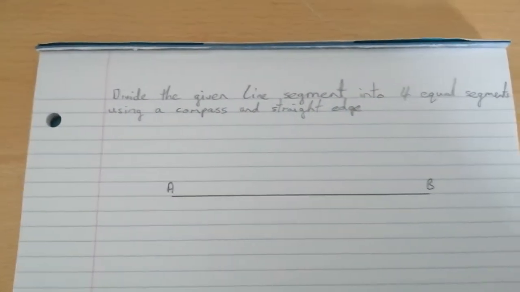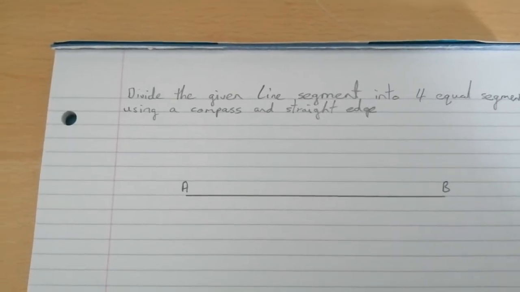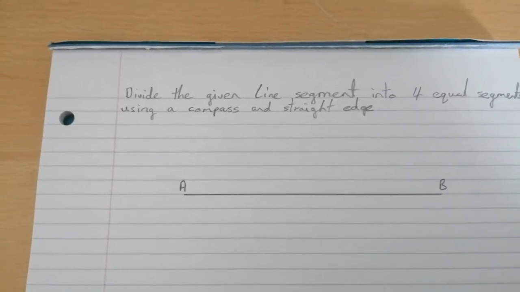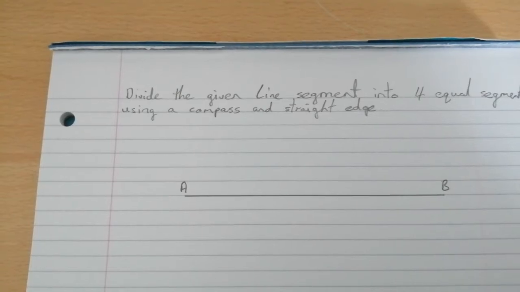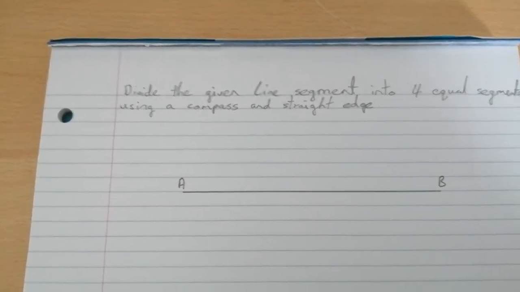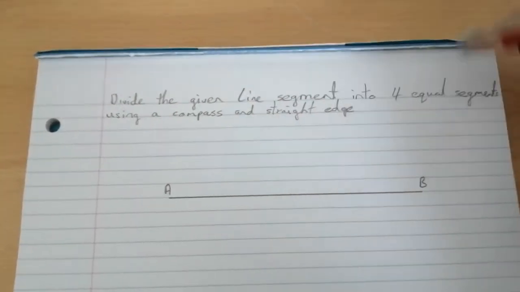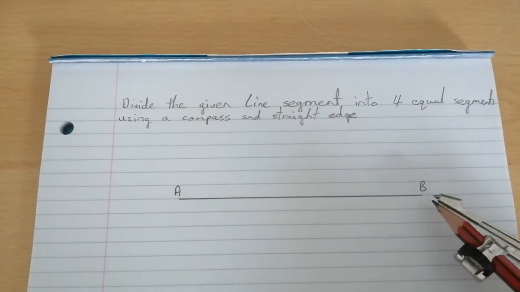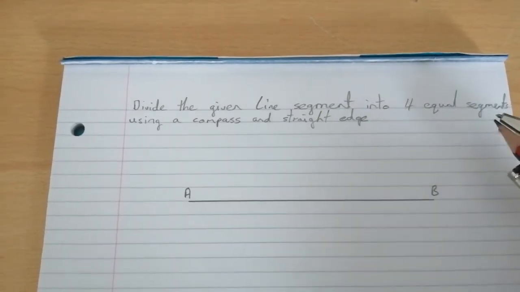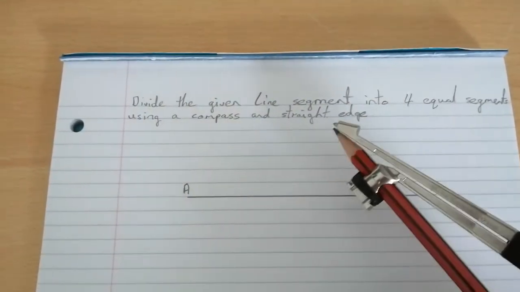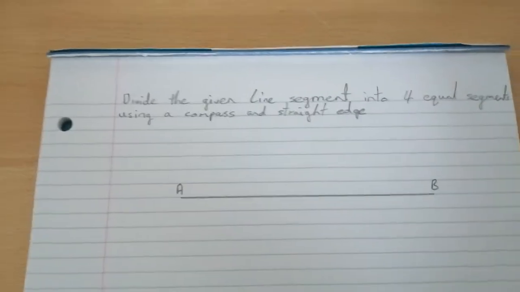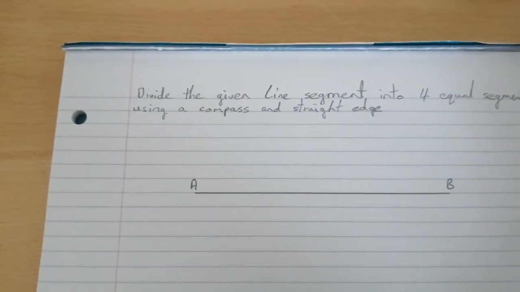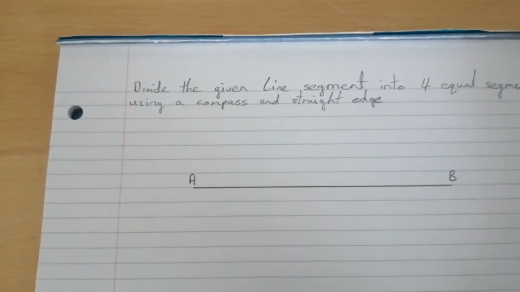Today we're going to move on to a new construction, and the construction we're going to do is dividing a given line segment into a number of equal segments or equal parts. So in the example I'm doing, we're going to divide the given line segment, that's this line segment here, the line segment AB, into 4 equal segments using a compass and a straight edge, and you'll need a set square as well for it as one of your straight edges.